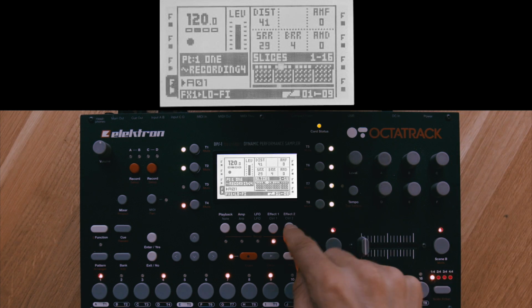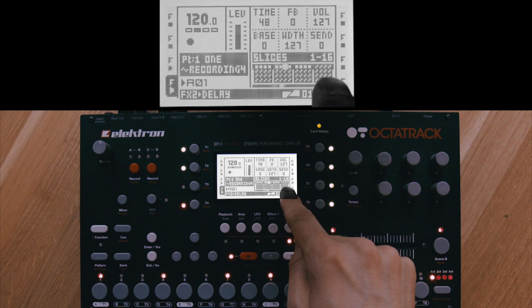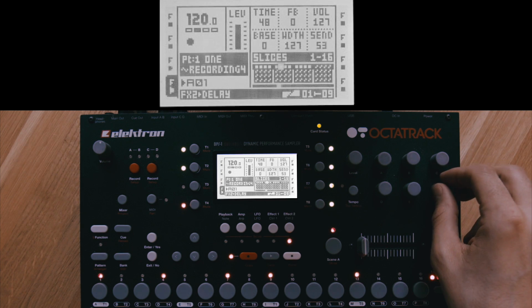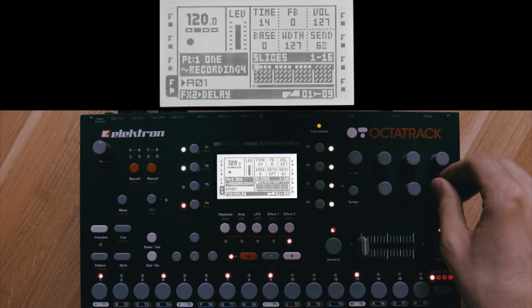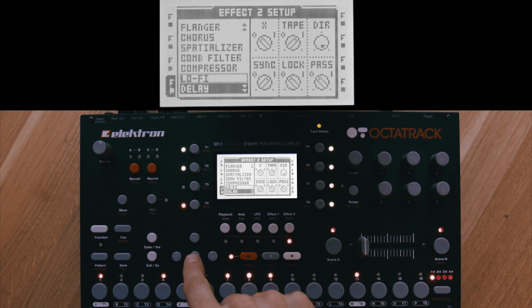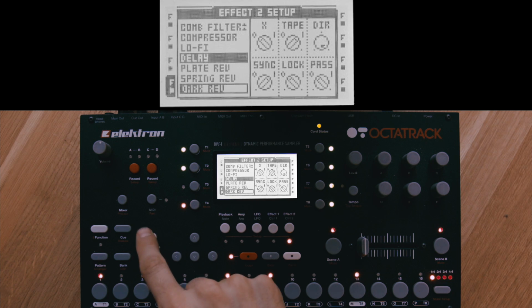Okay, maybe this. And the second one, I'm gonna add some delay and see. I'm gonna send. That doesn't really work. I'm gonna double tap here and select something else. Maybe the dark reverb.